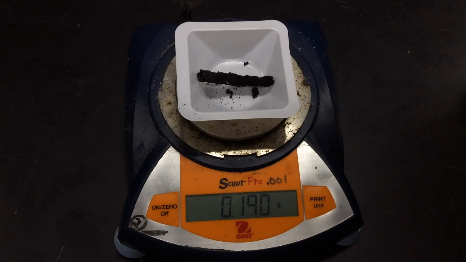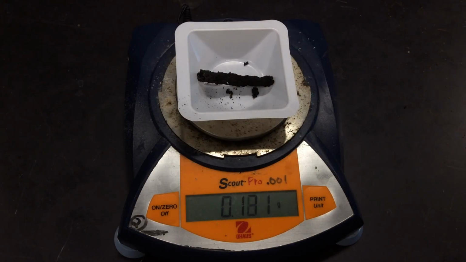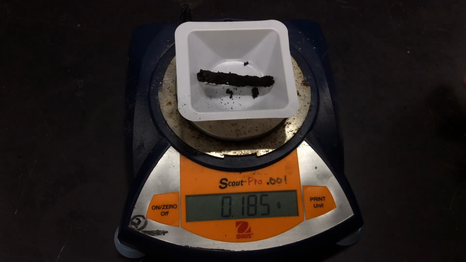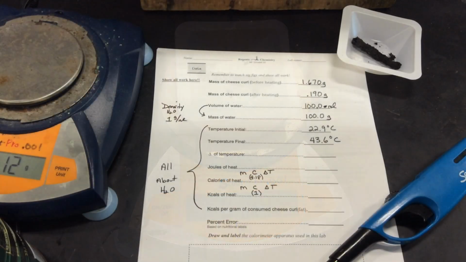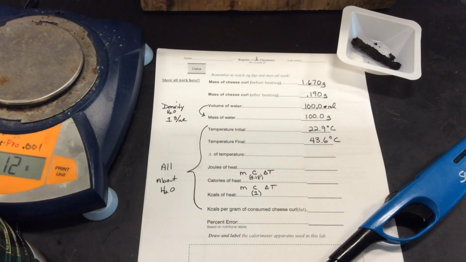0.189. Let's just call it that. 1.89, 2 cents of a scale in this wind. Okay, 0.189 we'll use. So the calculations at this point should be straightforward. Understanding that we're dealing with the water's value, it's all about the water.